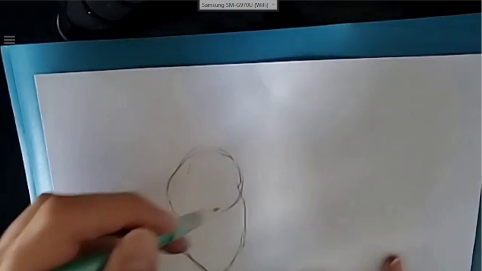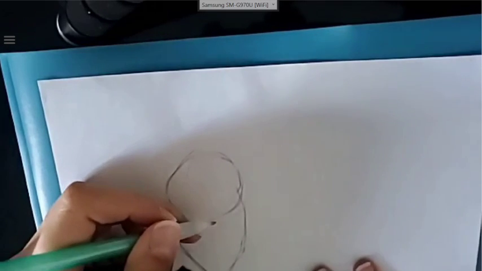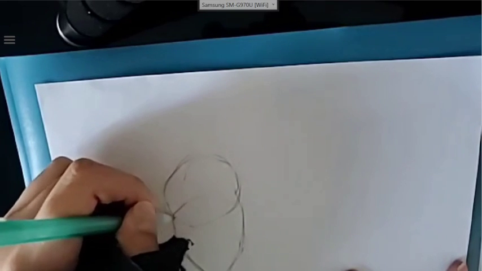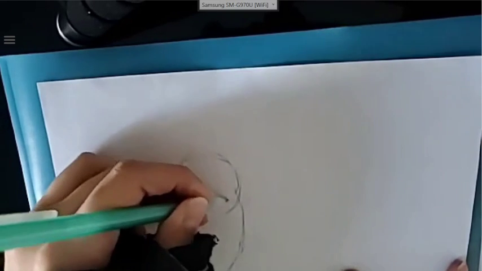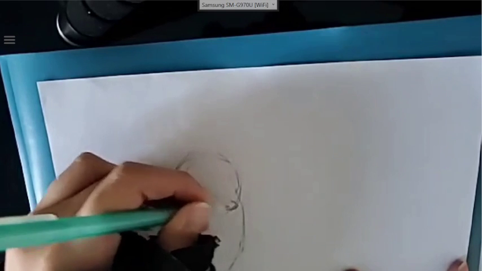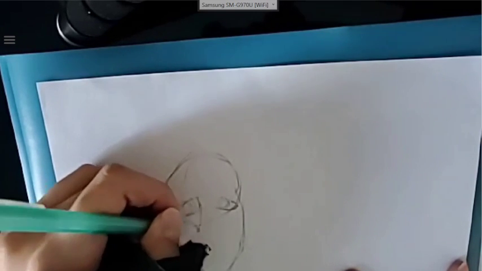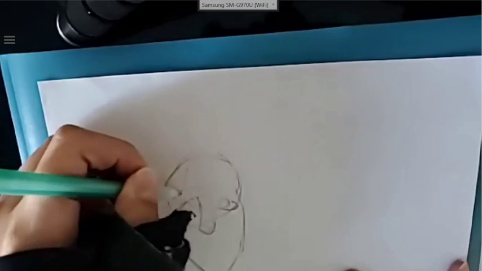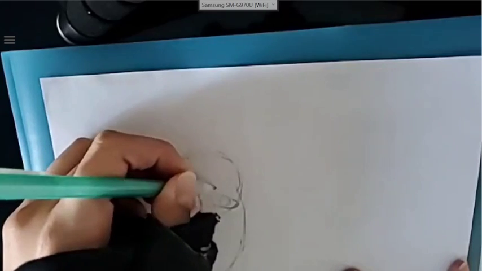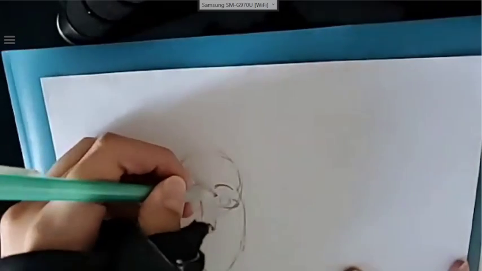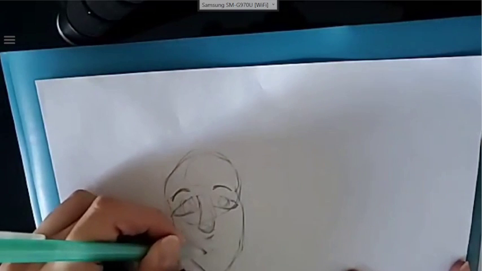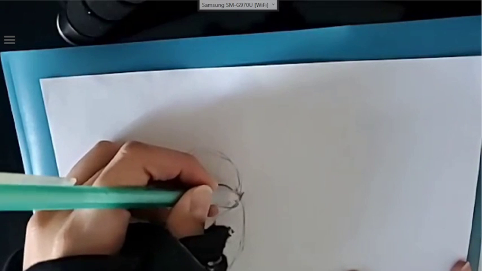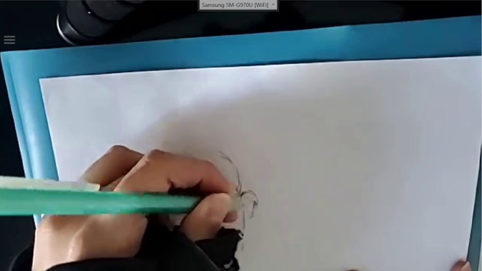Alright, here's a very basic person. We're gonna just do pretty bad proportions. I'm not very amazing at people, but that's okay. Just need to kind of know them. Okay, and then mouth. Then you go an ear.